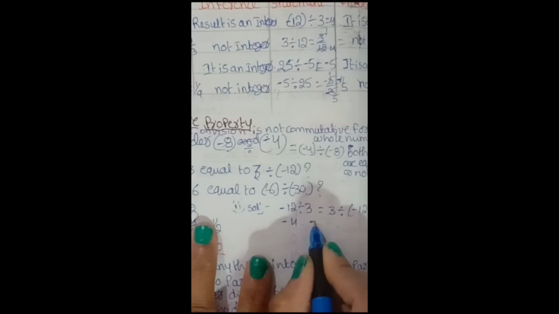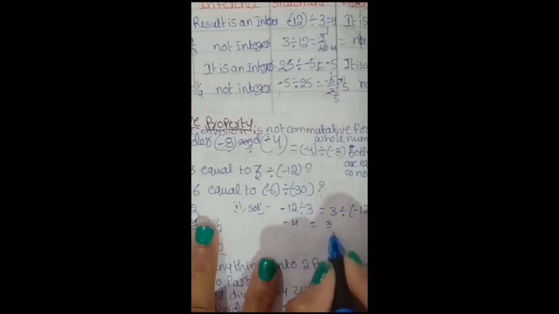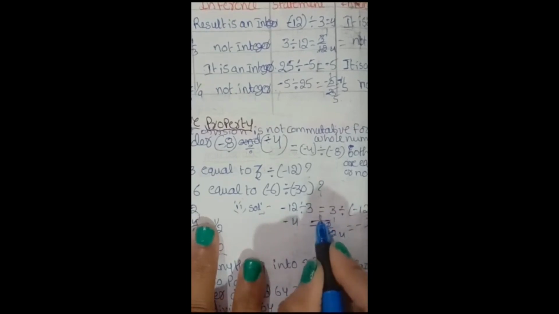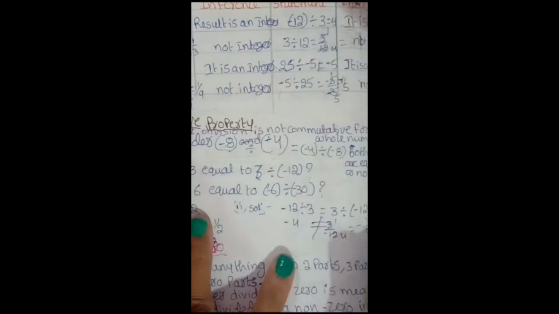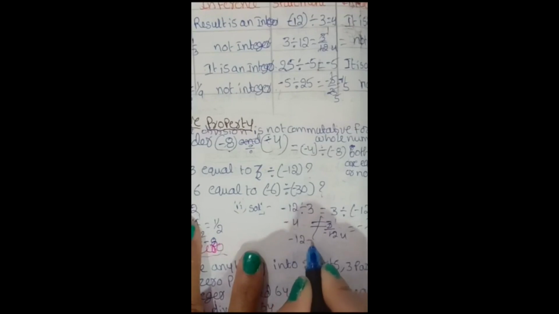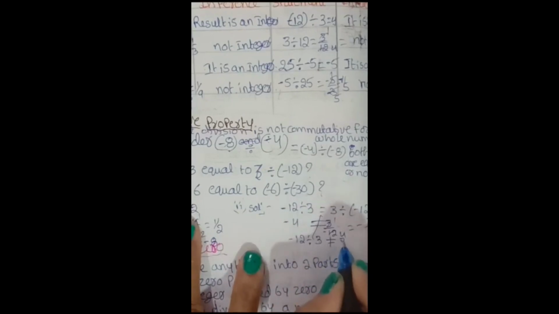RHS: 3 divided by minus 12, which is 3 ones are 3 and 3 fours are 12, so it is minus 1 by 4. Both are not equal. Minus 4 and minus 1 by 4 are not equal. So it is not a commutative property under division.